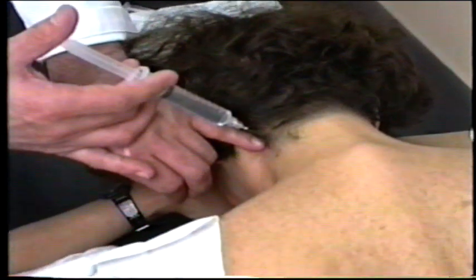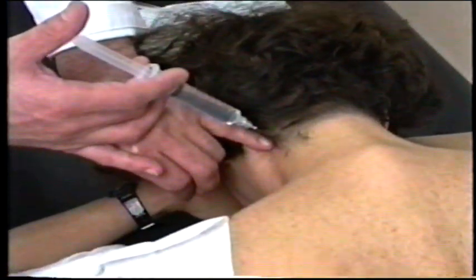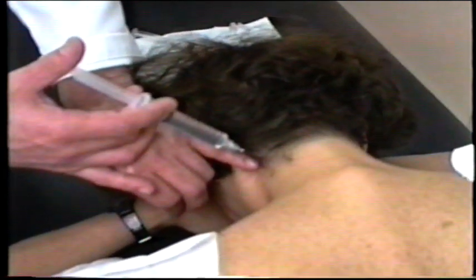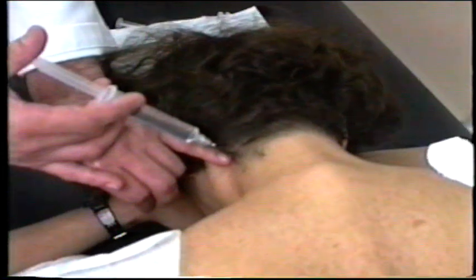Remember that during the introduction of the local anesthetic, you should be able to reproduce the pain because you're distending the facet joint capsule. Is the pain gone? Mm-hmm. All of the pain is gone? Yeah. Very good.